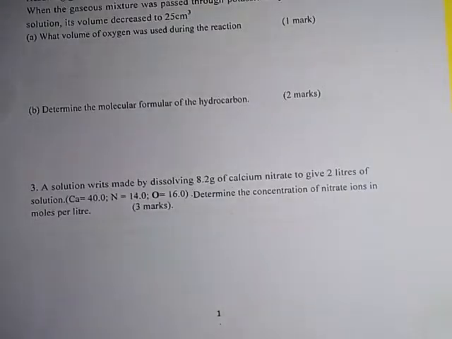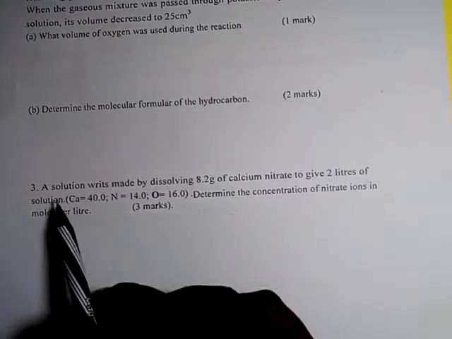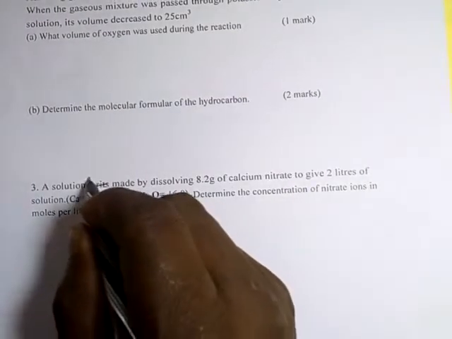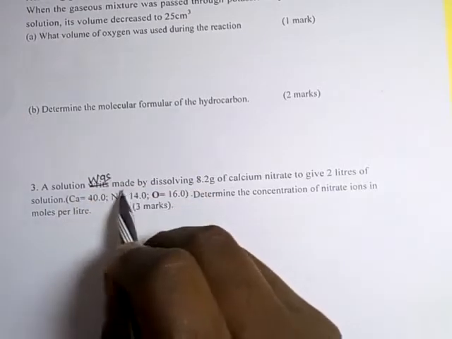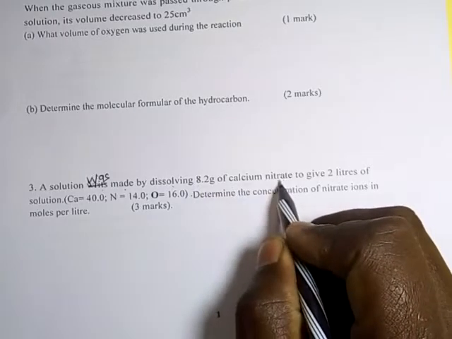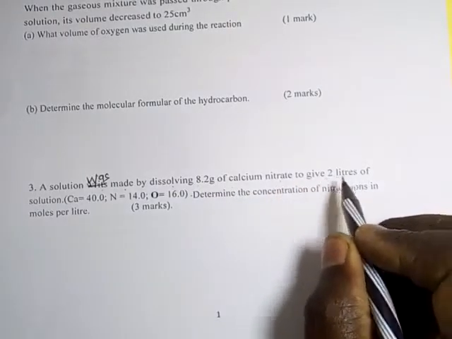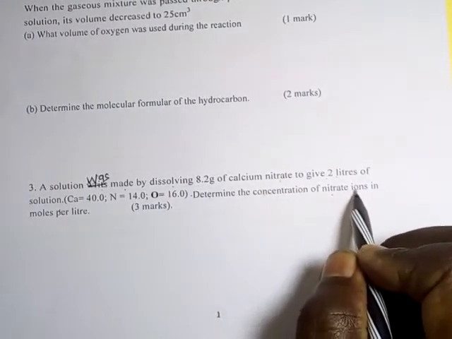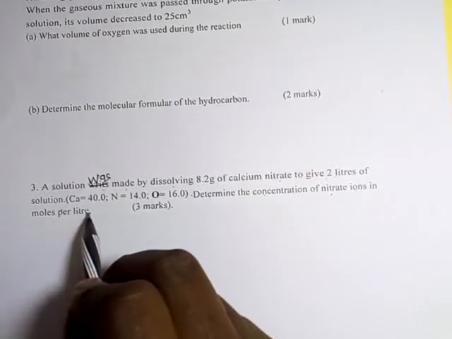Welcome. In this lesson, I want to take you through mole concept questions from past KCSE papers. We want to start with question number 3 here. A solution was made by dissolving 8.2 grams of calcium nitrate to give 2 liters of solution. Determine the concentration of nitrate ions in moles per liter.